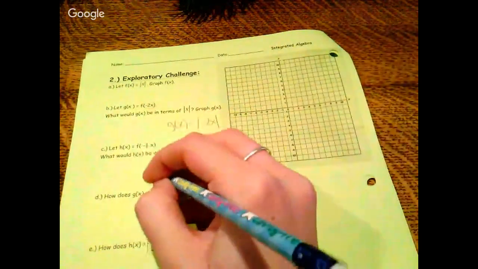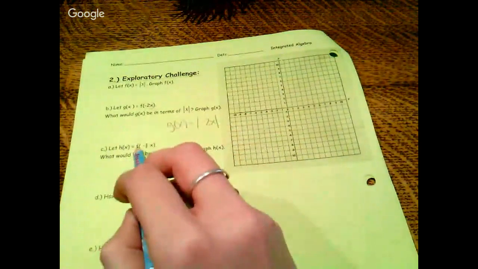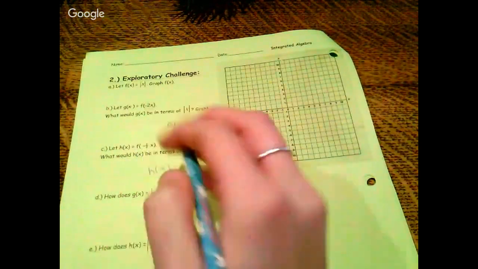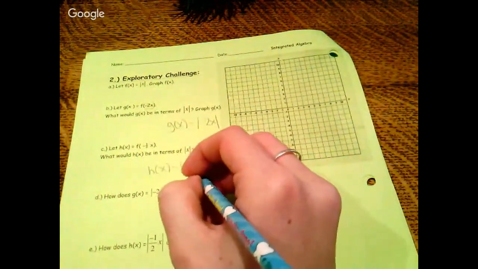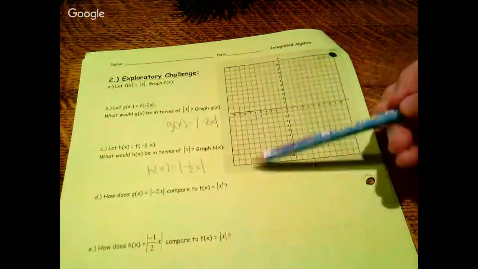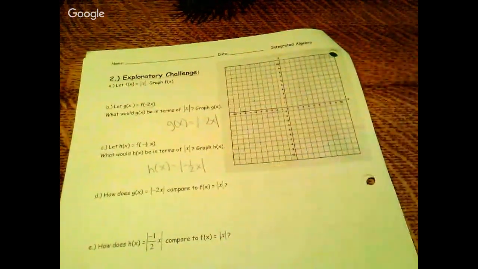Same thing here for h of x. We're evaluating it at negative 1/2 x, so it's the absolute value of negative 1/2 x. Okay, plot these 3. Let's compare them and see what happens when they stretch or shrink.